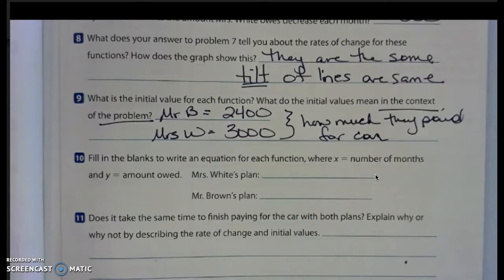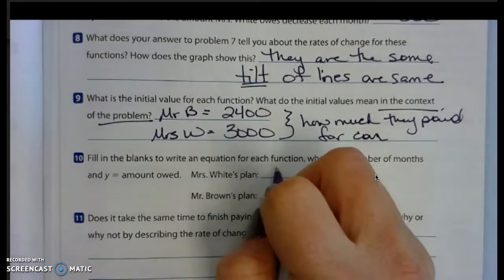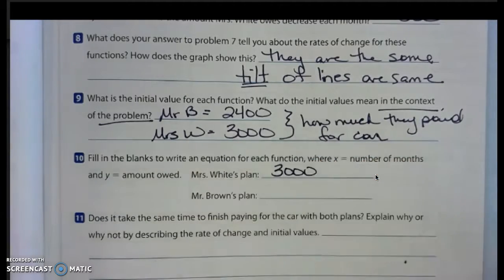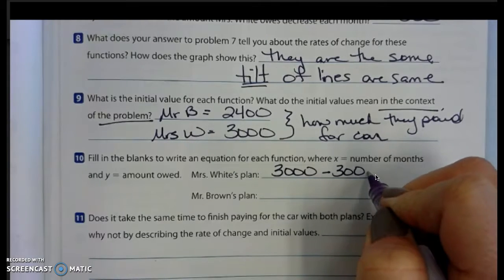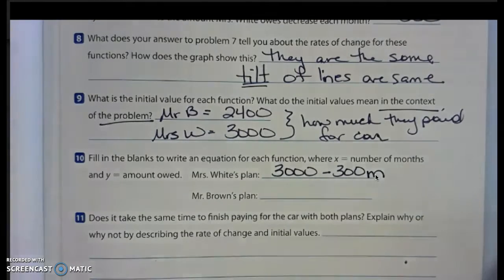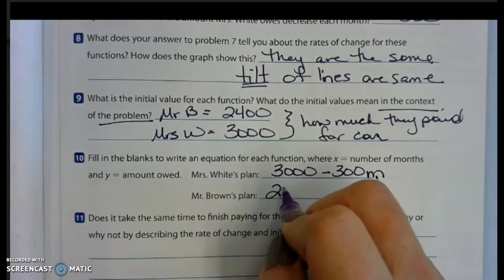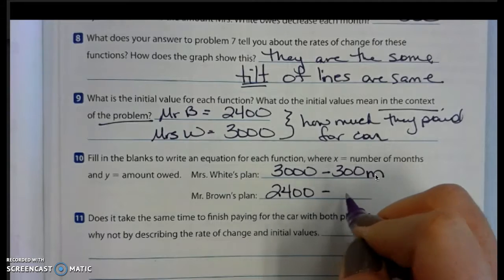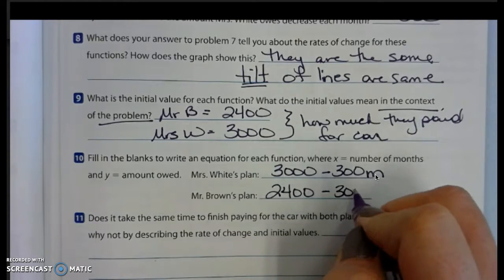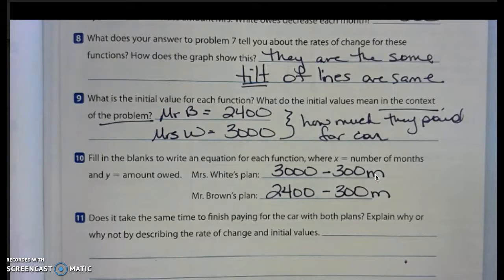Number 10, fill in the blanks to write an equation for each function, where x equals the number of months and y equals the amount owed. Okay, so they want us to write an equation. Miss White started at $3,000 and decreased by $300 per month. Mr. Brown borrowed $2,400 and paid or decreased that by $300 per month.